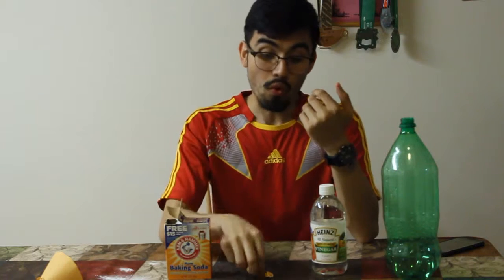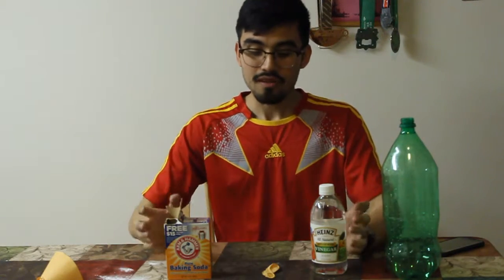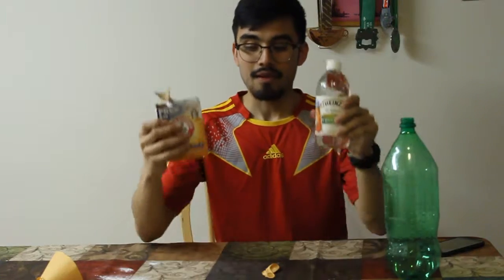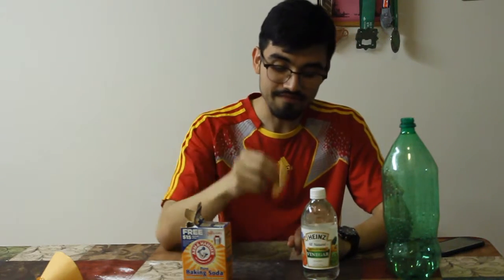Now, in an acid-base reaction, you get carbon dioxide. And carbon dioxide is a gas. So, what do we need to fill a balloon with air? Gas, air. So, you guessed it, we're going to use these two to create carbon dioxide so that our balloon can be filled with air.